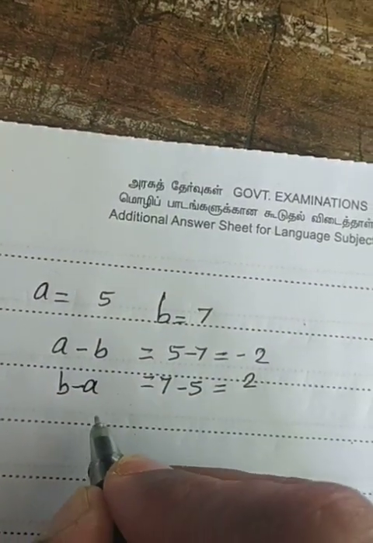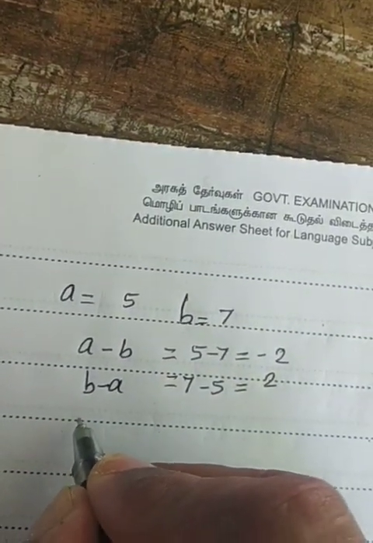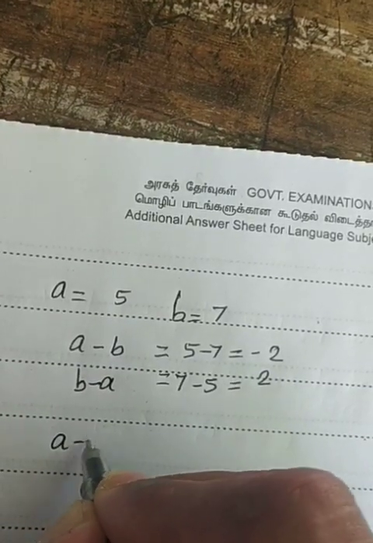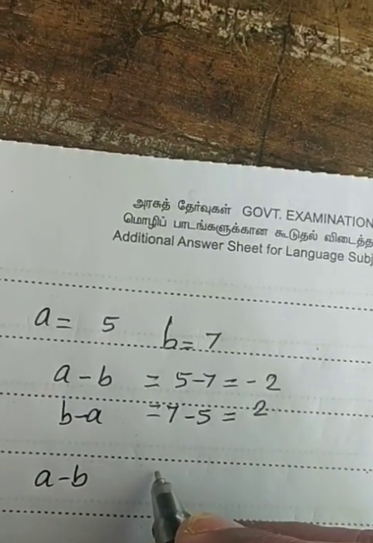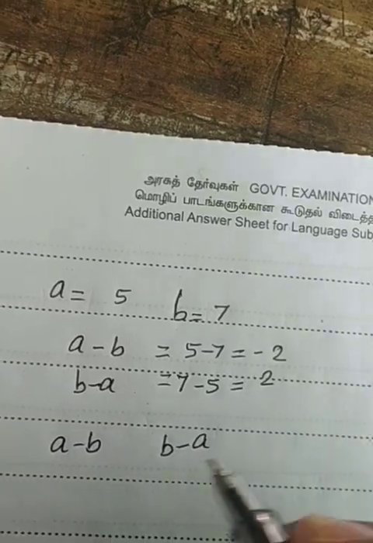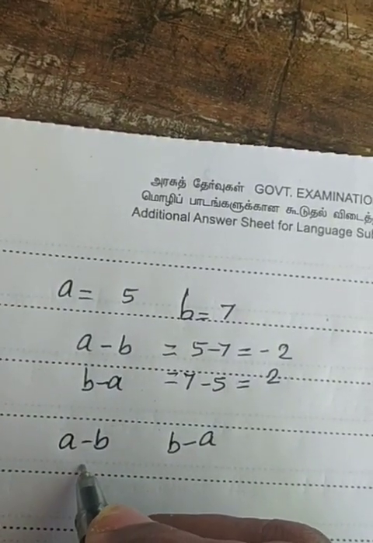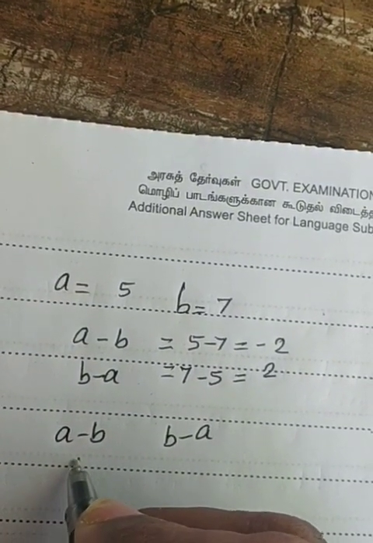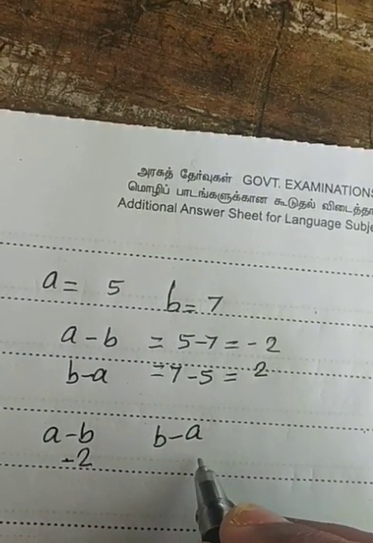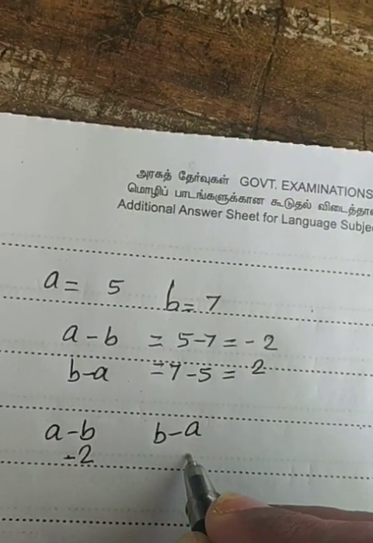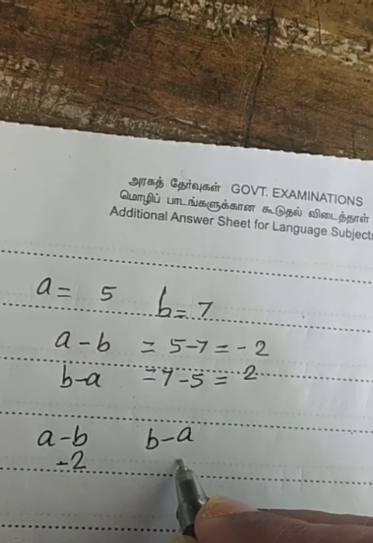See, a minus b and b minus a. A minus b is minus 2. B minus a is plus 2.